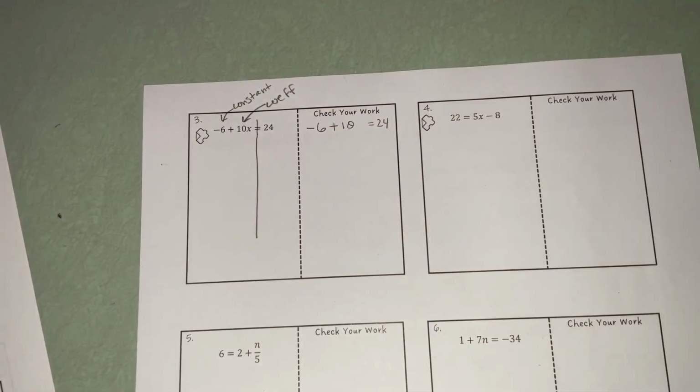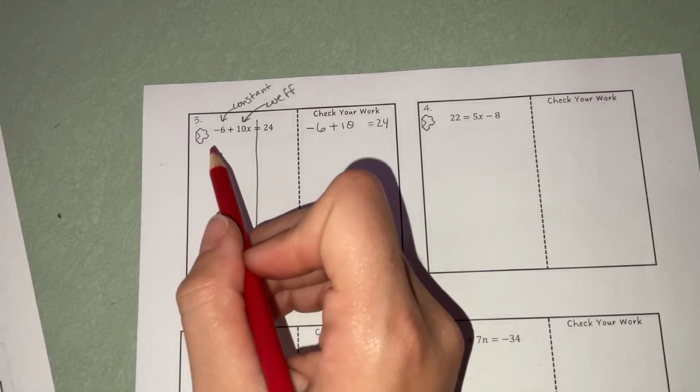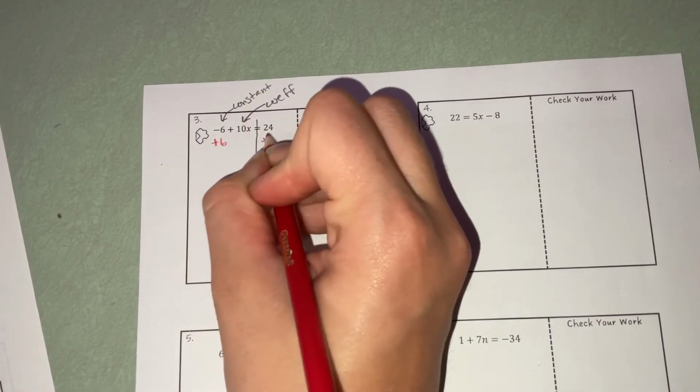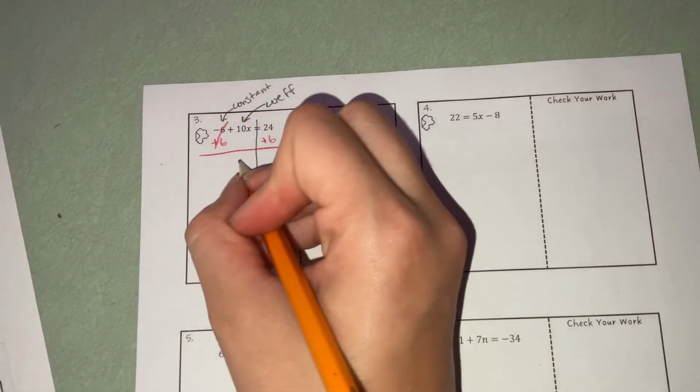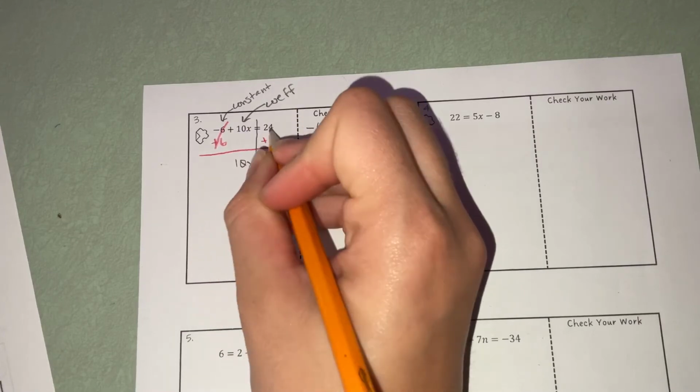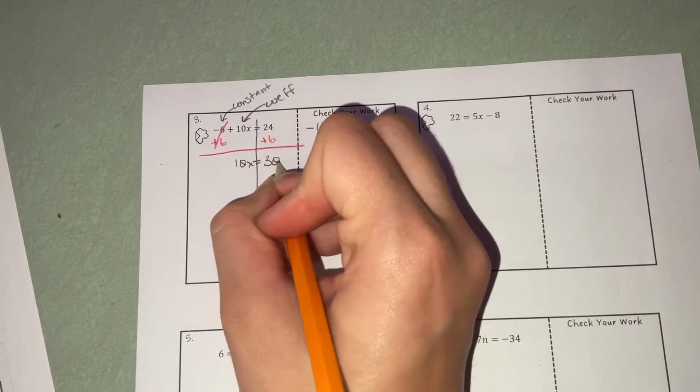So we always get rid of our constant first. So if I see I have a minus 6, what would be the opposite? It would be adding by 6. These two cancel. We are left with the 10x equals, and then 24 plus 6 is 30.